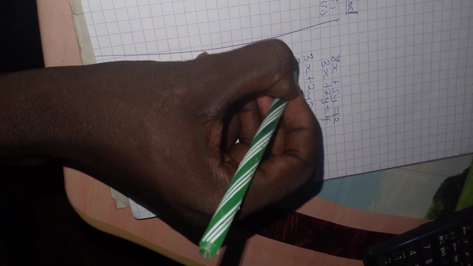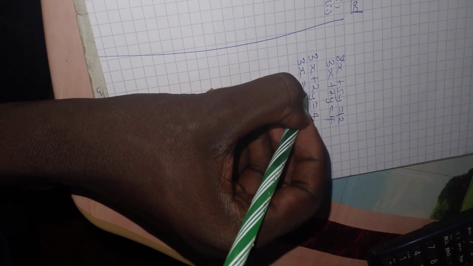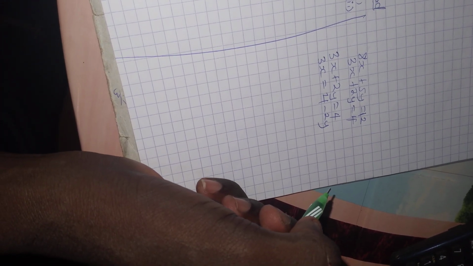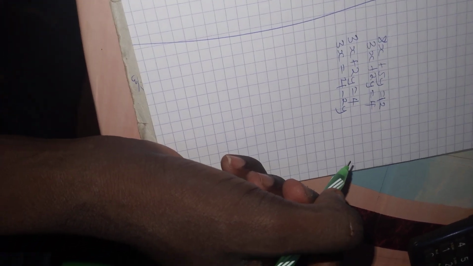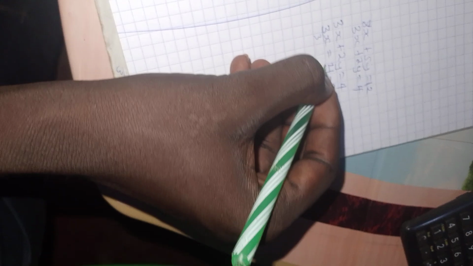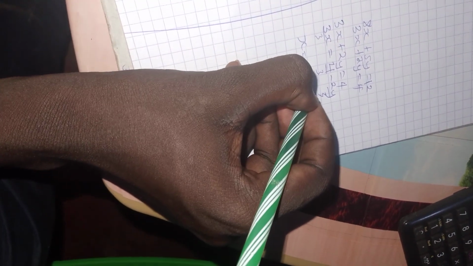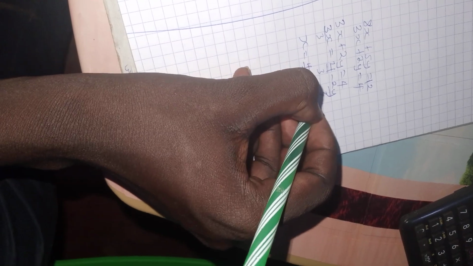Let's make x the subject: 3x is equal to 4 minus 2y. Let's divide by 3 on each term. So it will be x is equal to 4 over 3 minus 2 over 3 y.